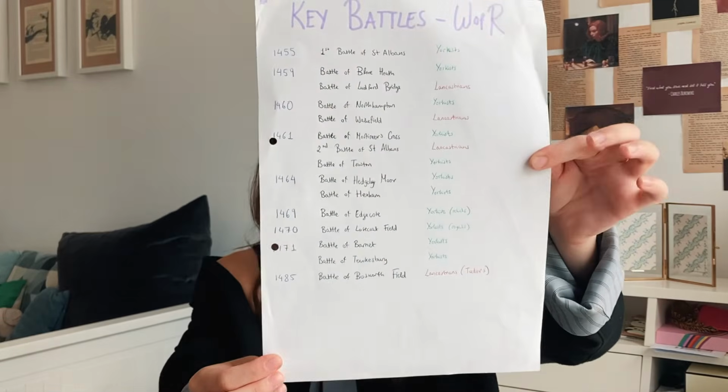Another thing I did was make a lot of timelines. This is the one that I made for the key battles in the Wars of the Roses, but I made a few for a couple of the other key events in some of the other topics as well. And this really helped because I think when you have a good understanding of chronology in history, you tend to memorize facts a bit easier too, because they're not just coming out of the sky, if that makes sense. Like, you can actually place it in terms of when each thing happened.